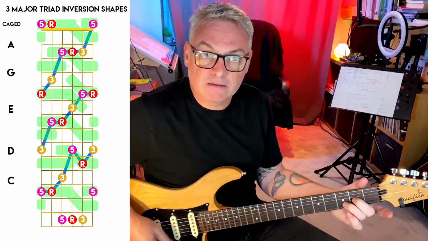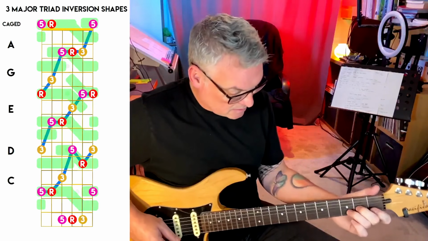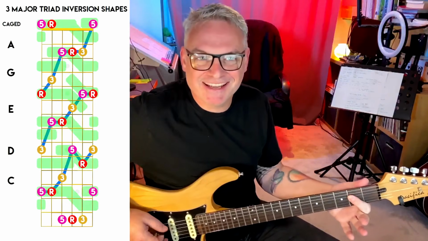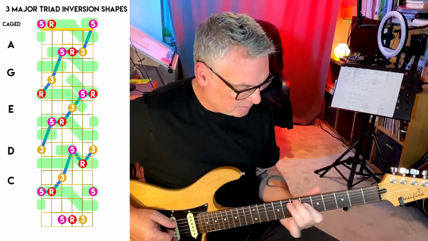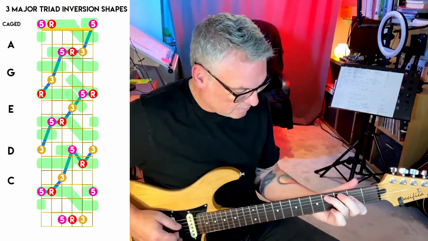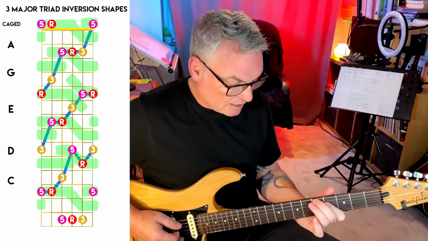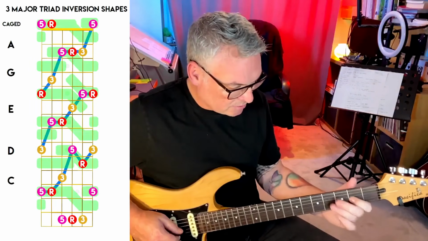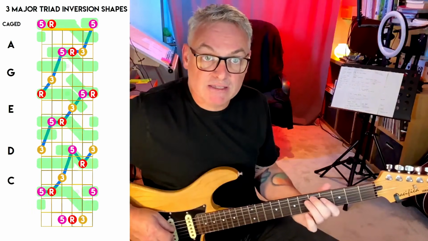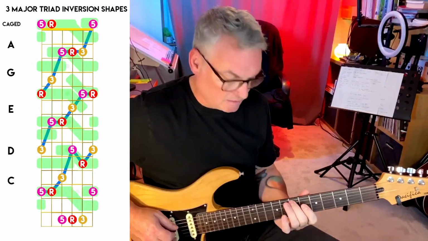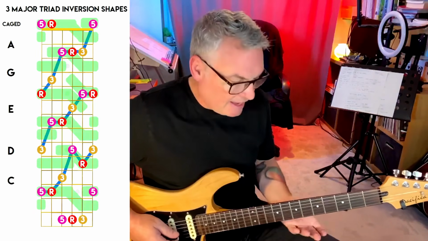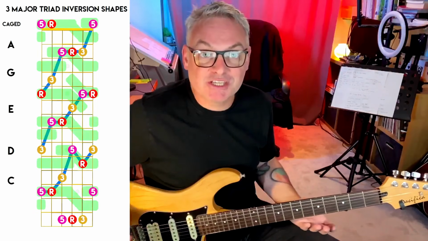So like I said, I've got this here. Oh no, I was playing in A, that's it. There we go. So I'll play something in A. I can borrow those notes, and those little shapes, those little fragments of triads, they help to become the notes that you use to create your melody.